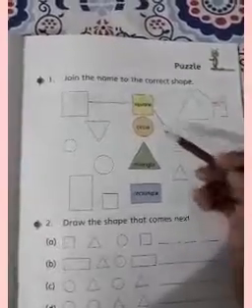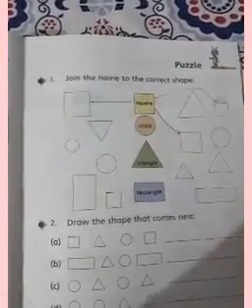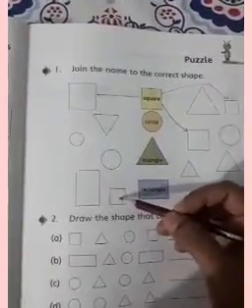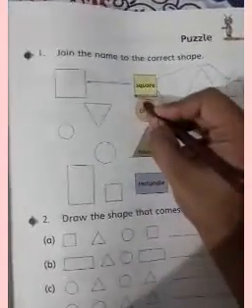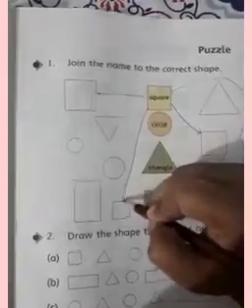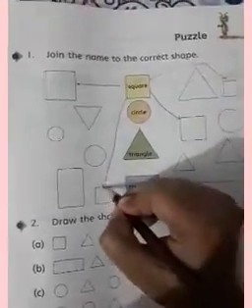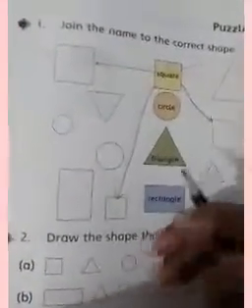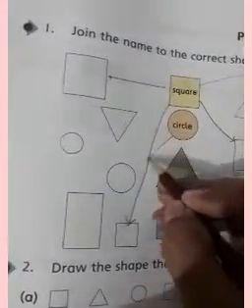Now let's move to the circle shape. Wait a minute, we have one square shape over here as well. Sorry. Match this one also. Okay, now let's move to the circle shape. So look at this side first. Do we have any circle? Yes, we have two circles. So join it with circle.